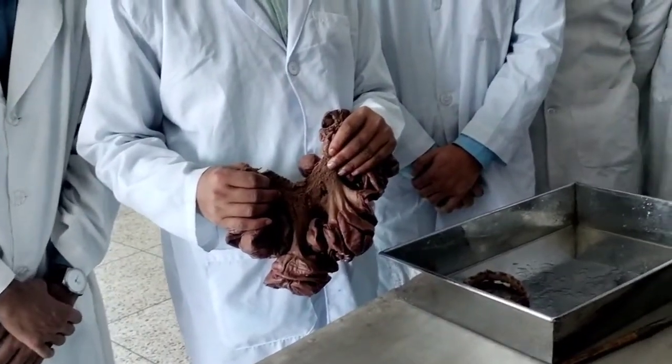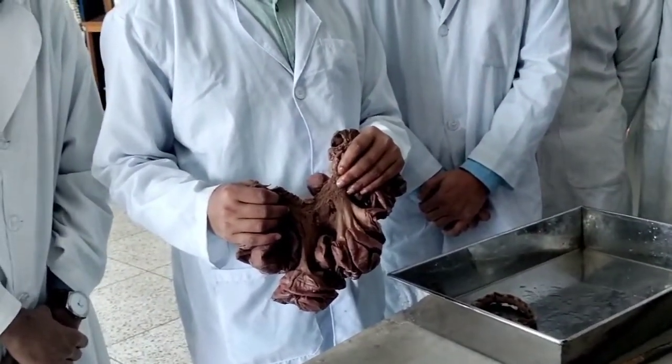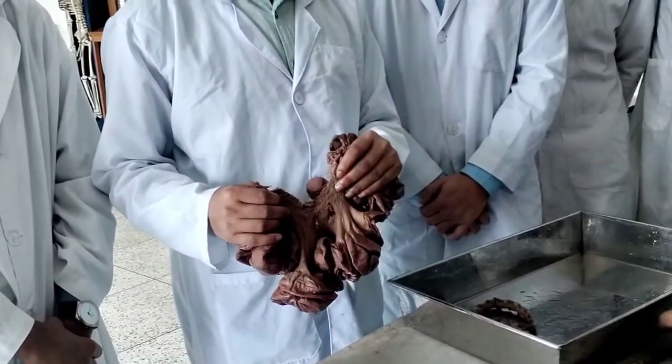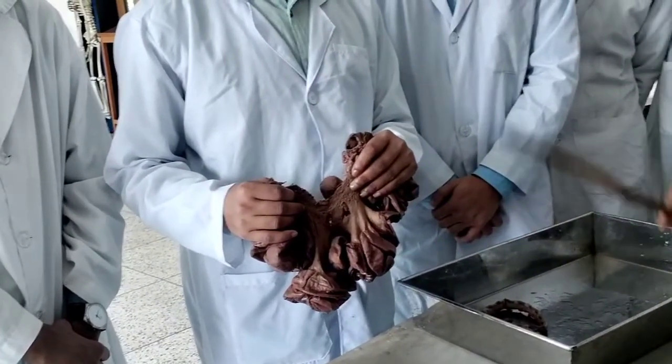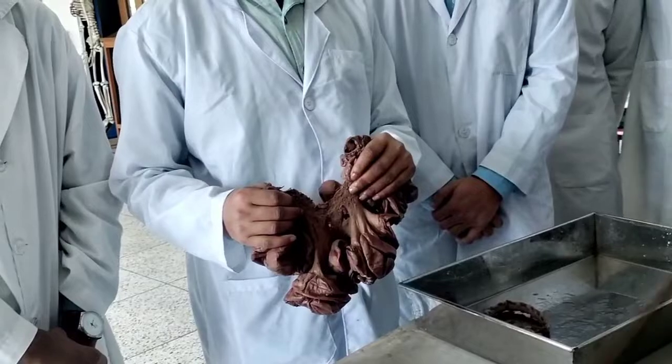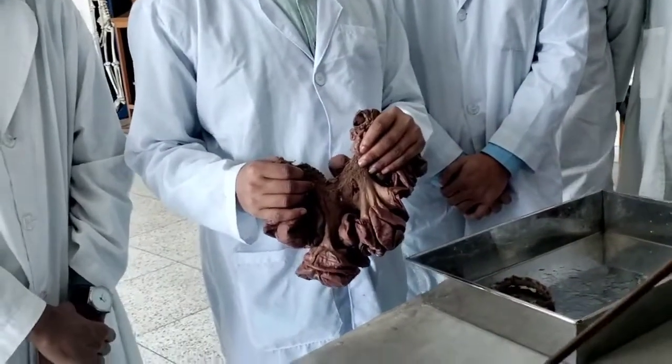It is not the small intestine. What is the difference between this and the small intestine? The duodenum is absent. So you should not say small intestine.